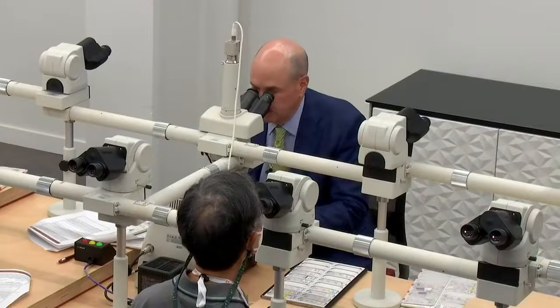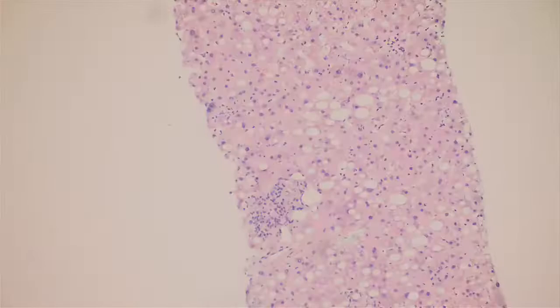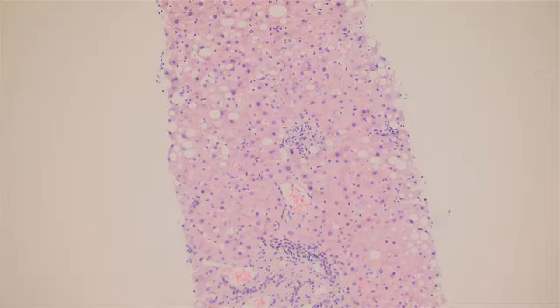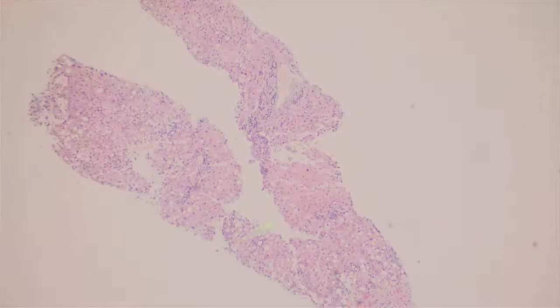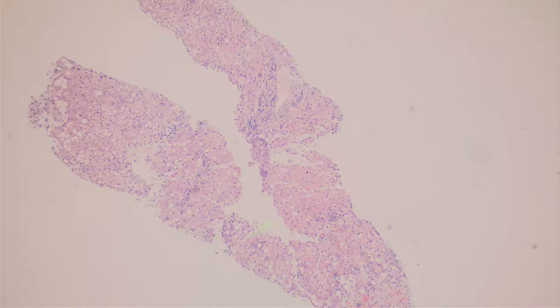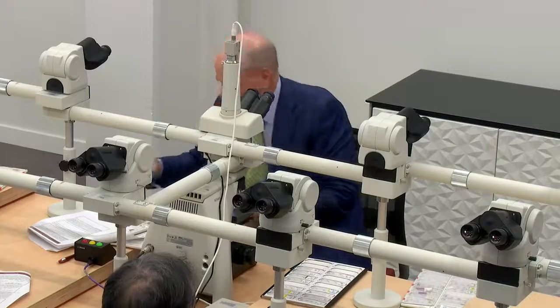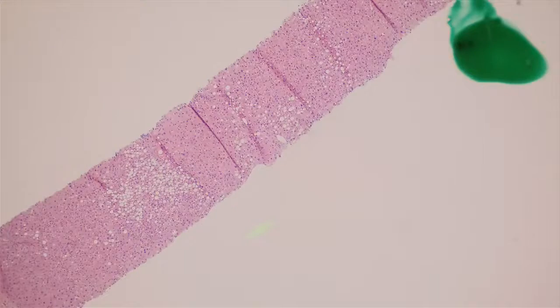But let me show you another case of a patient on combination checkpoint inhibitors. This patient has steatosis, which I really don't think is due to the checkpoint inhibitors, has some poorly formed granulomas, but also a lot of lobular and portal inflammation. So to me, this is also checkpoint inhibitor toxicity. And this is discussed in Dr. Mizraji's paper.